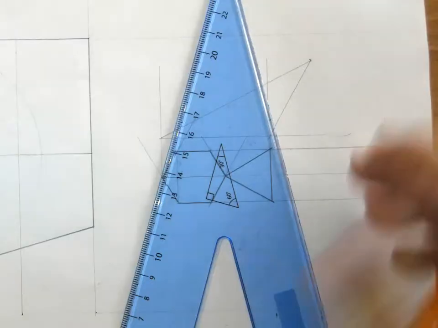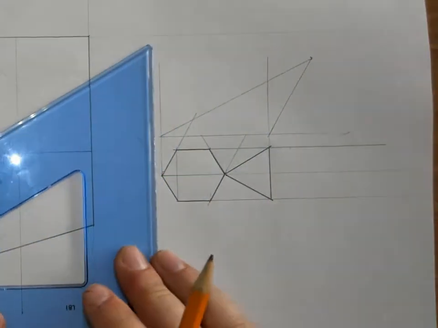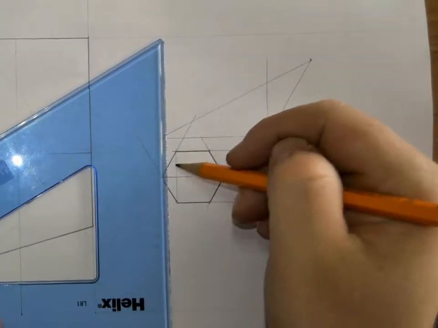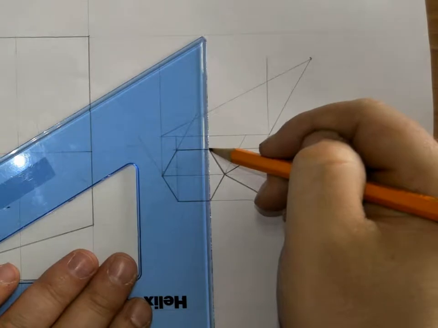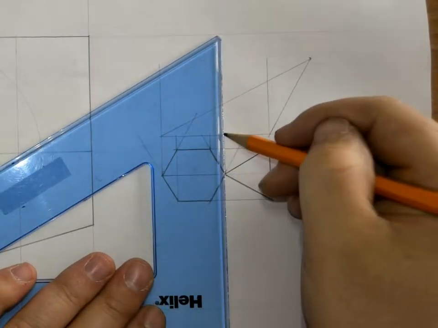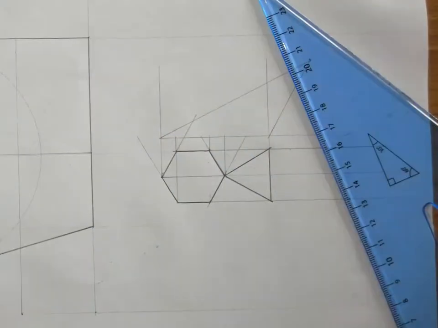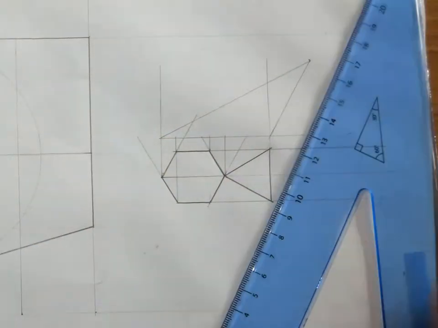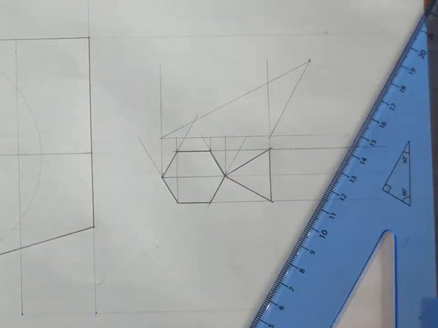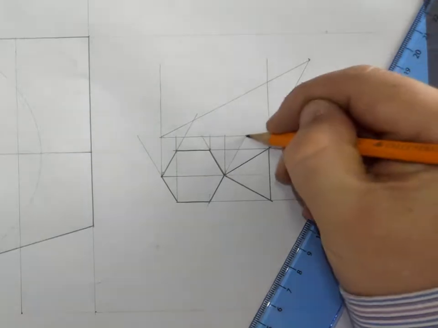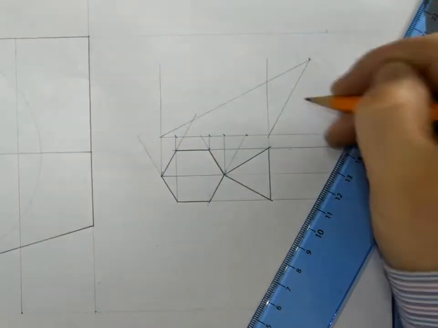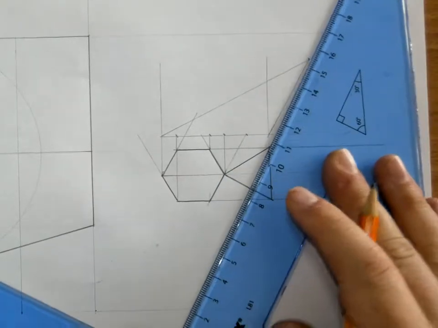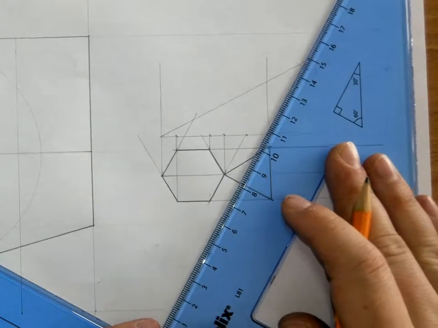Now take the distances and bring them up to that line there. Now, we're going to draw lines parallel from these points to this line. So I'm going to set up my set square here and slide it over.